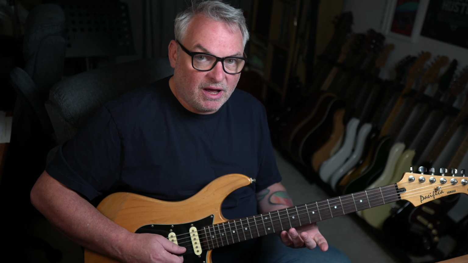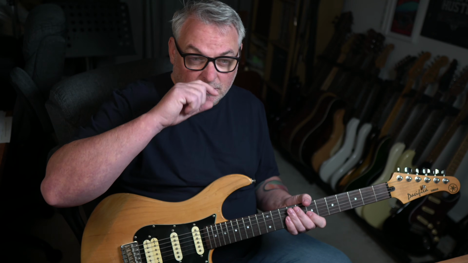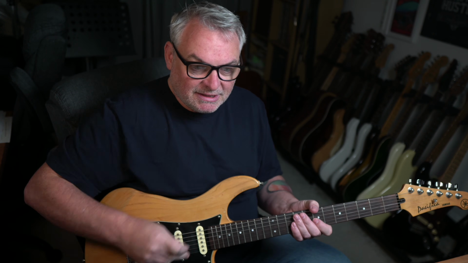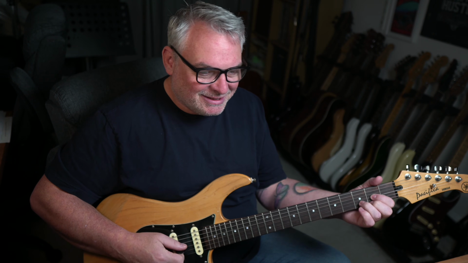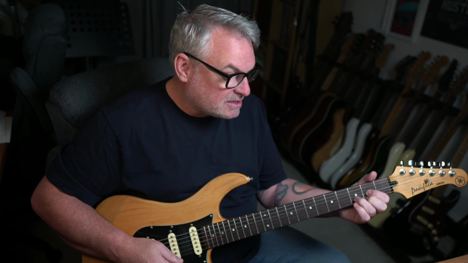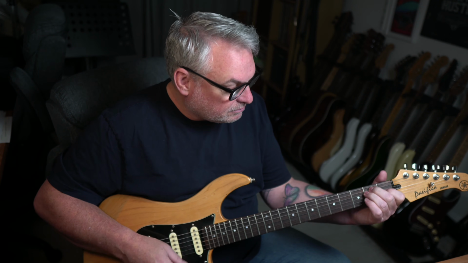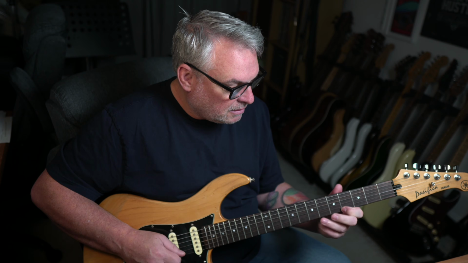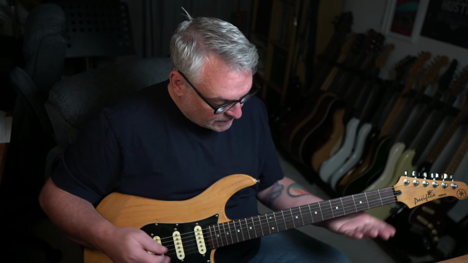So I've got major and minor. Now all I need to do is move this. What we can do is take this and move it. So say I was in the key of E. Now what I did is I used the E shape there.